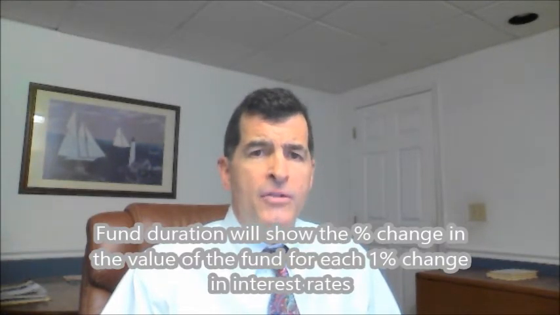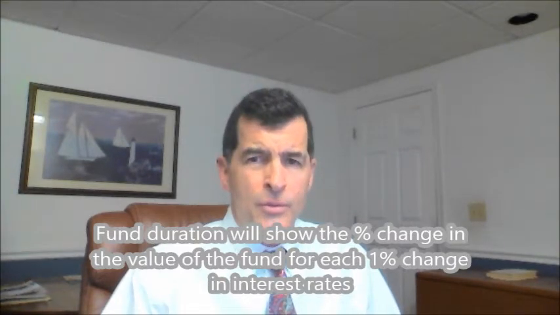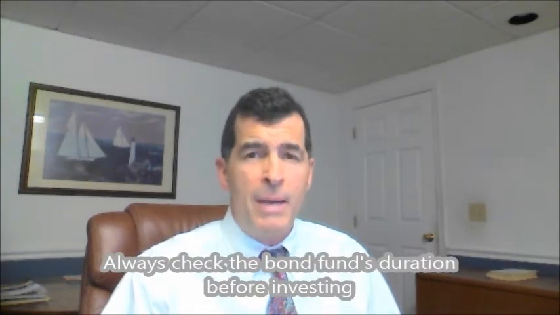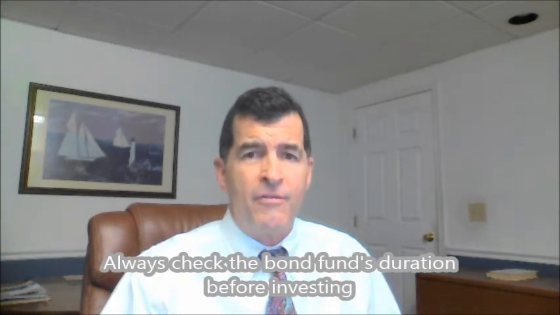All bond funds will have their duration listed in their brochures, and duration can be a helpful way to assess the interest rate risk of your bond investments. Make sure you educate yourself about all the risks associated with an investment before you make that investment. And remember, risk and reward are always linked. If a fund is paying a higher rate of interest, it will also carry a greater risk.